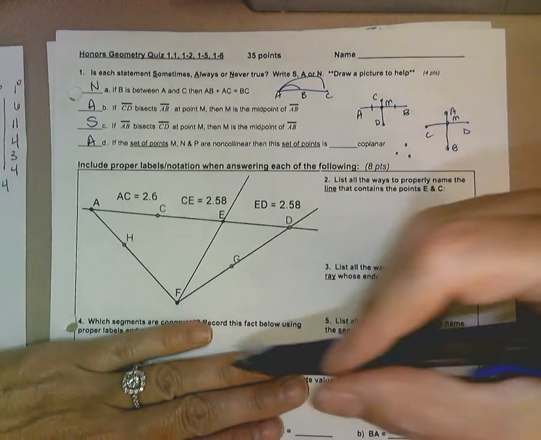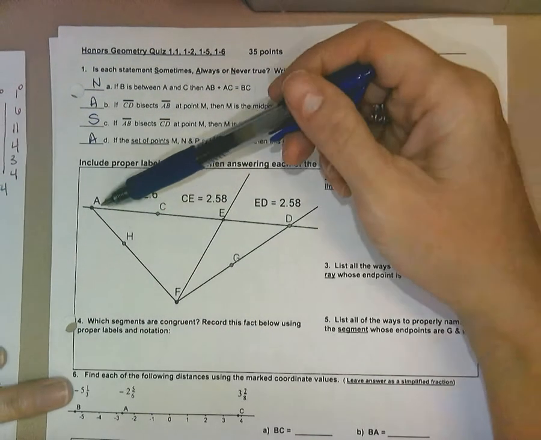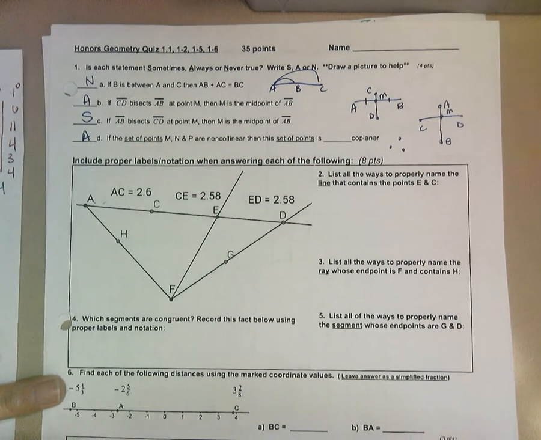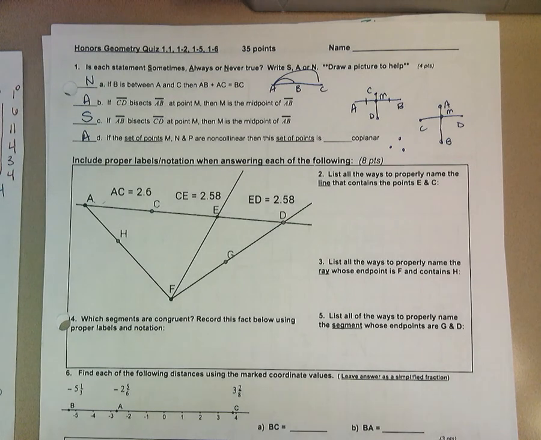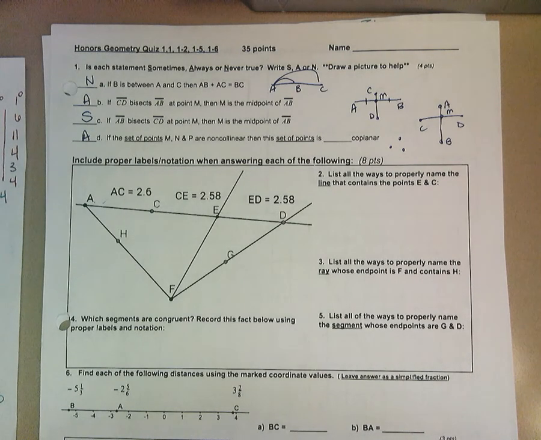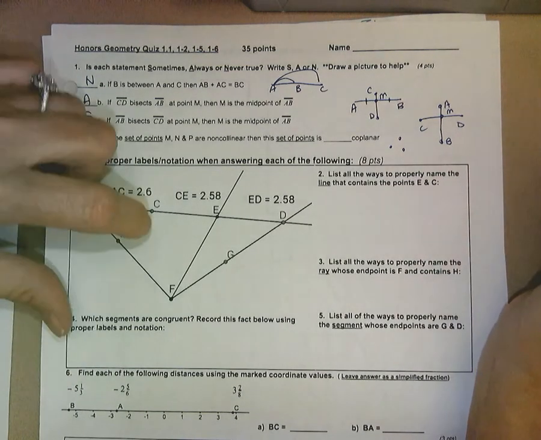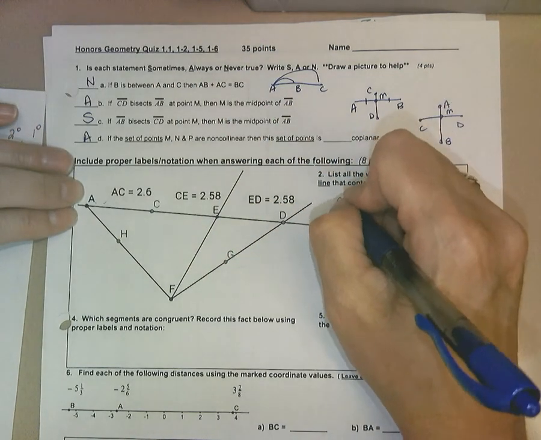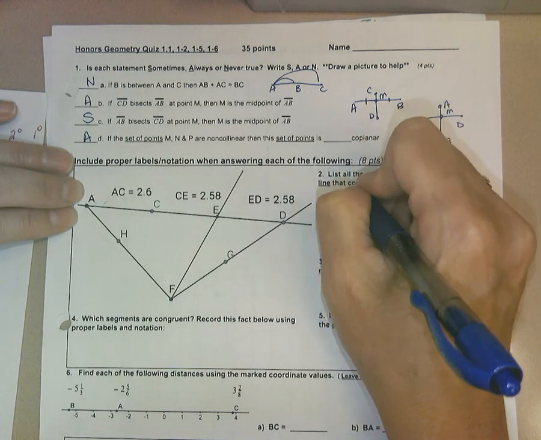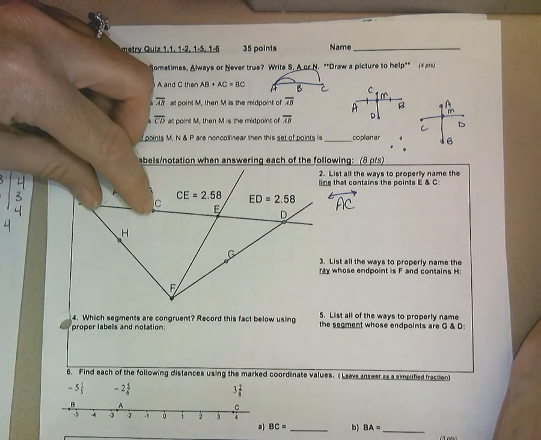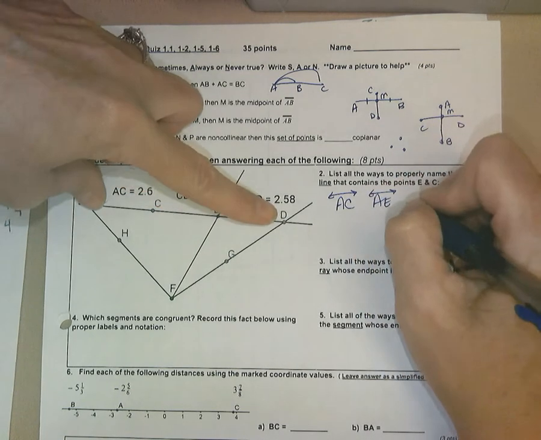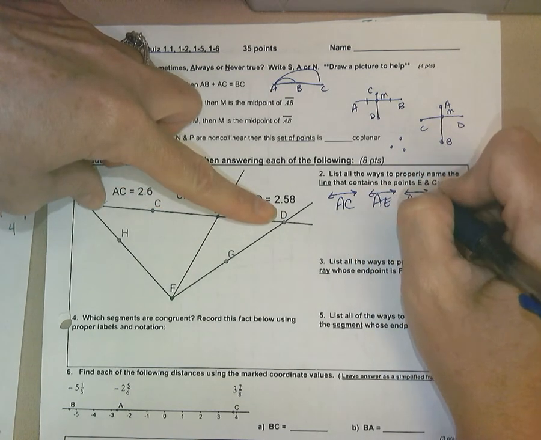All right, looking at this picture, we have some sizes labeled, and I think a couple of you missed reading that. All right, so let's start with number 2. List all the ways to properly name the line that contains E and C. So this line here. So I started with AC, and I drew the line above it. So that's one way to name it. Or you could do AE, line above it. Or you could do AD, line above it.